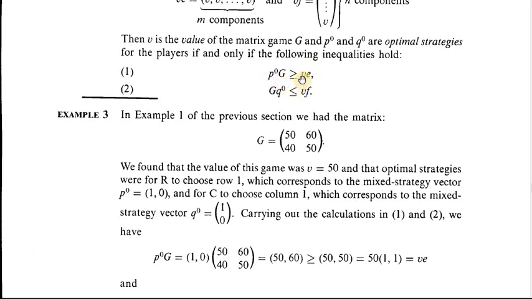So in general, this P0 G is giving you a row vector, and each entry in the row vector gives you the value of the game if the column player plays a different column. So there's going to be several different columns. Each different column will have a different value, but if this holds, then V is the minimum possible reward for the row player, minimum possible return for the row player.